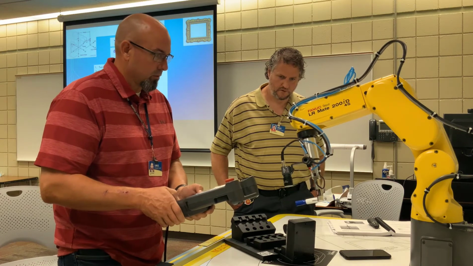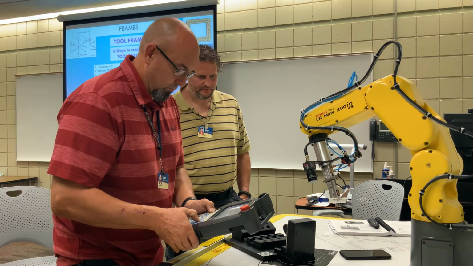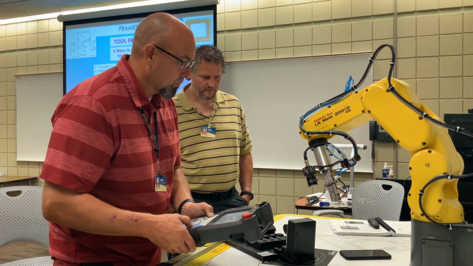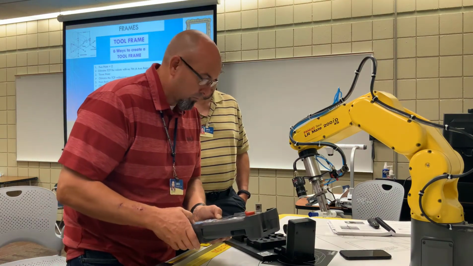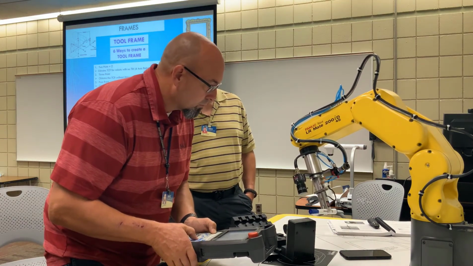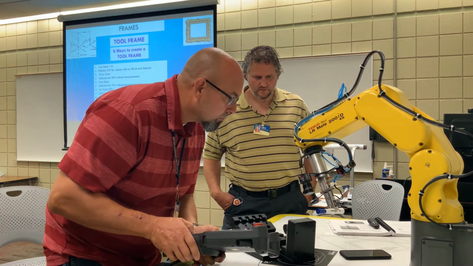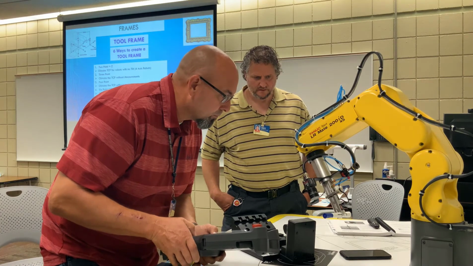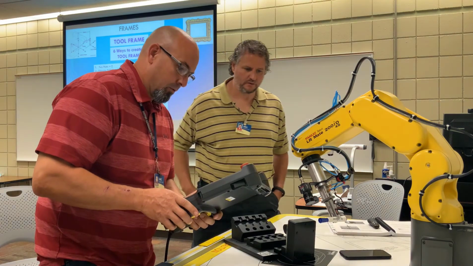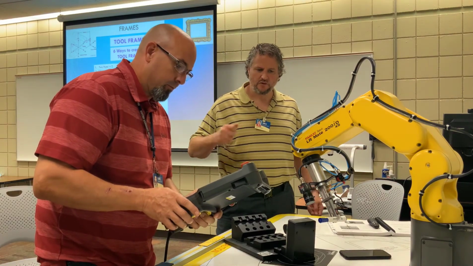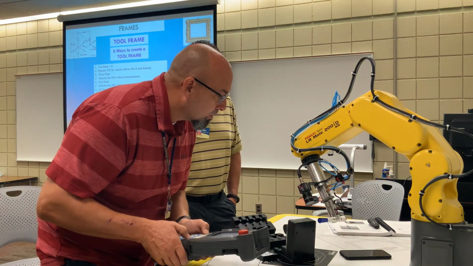A little close there. It's easy to get those buttons all mixed up. I want to get close. I usually switch to world. That seemed to help a little bit. So now you're focused not on the joints that need to get you there, but the actual direction you need to go to get there, which is a little easier, I think.